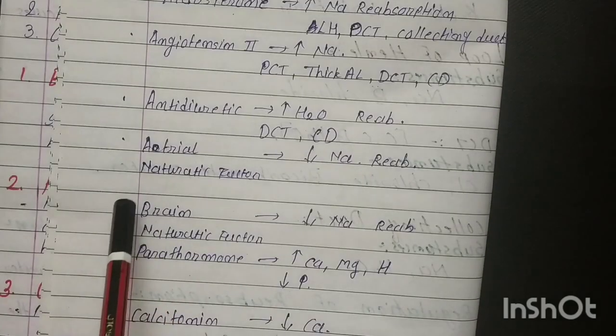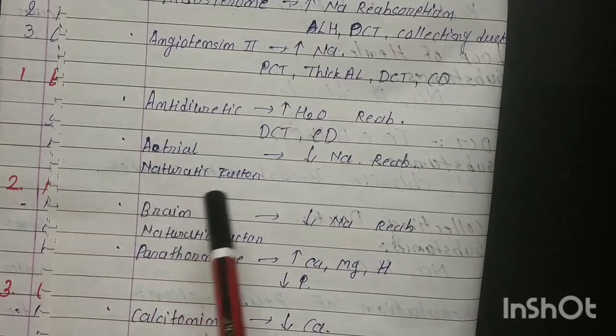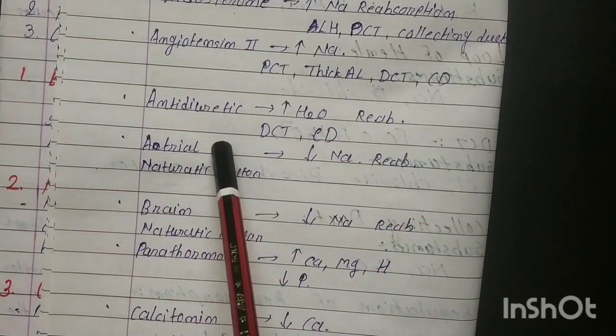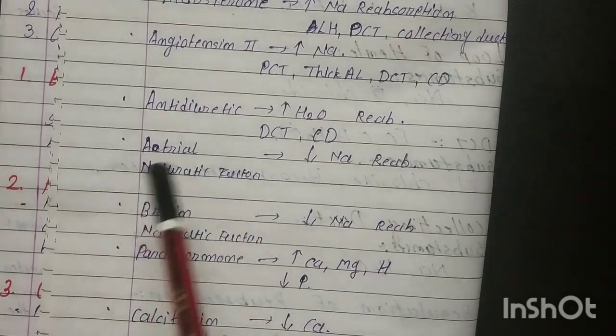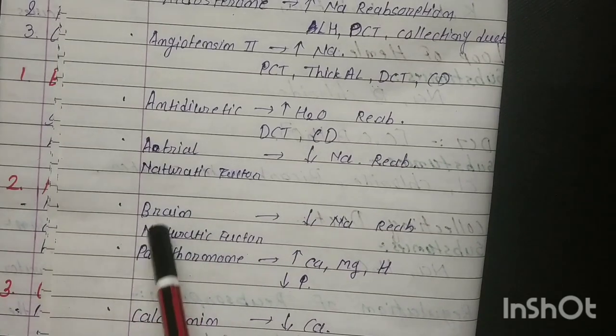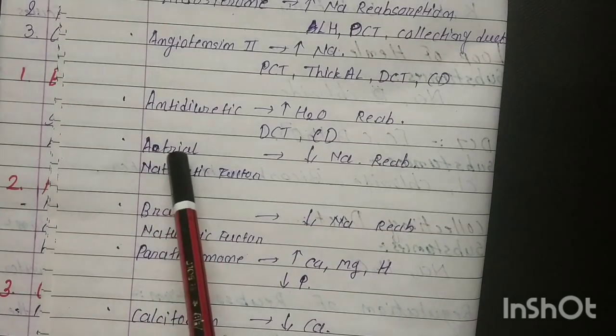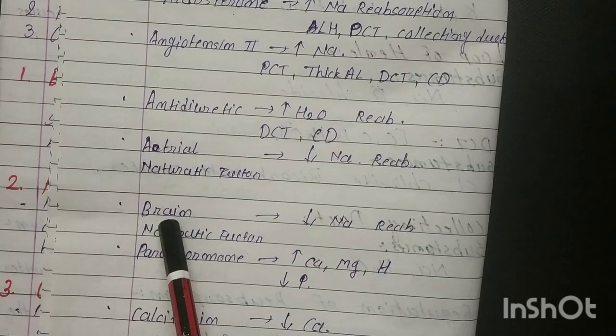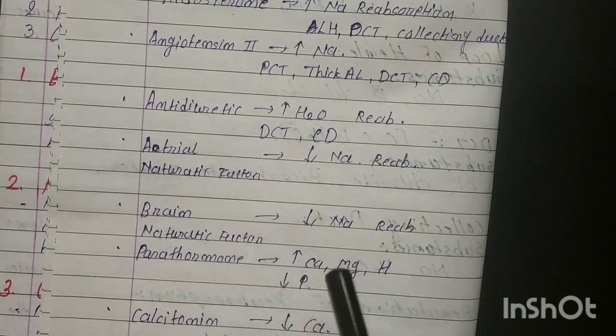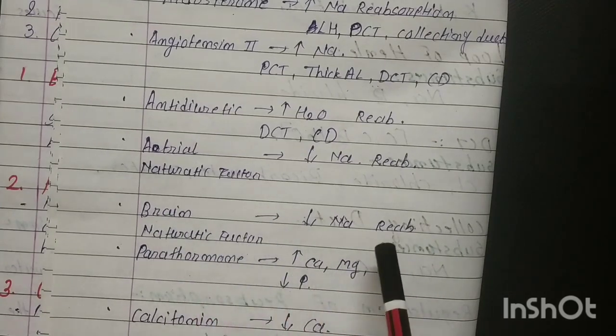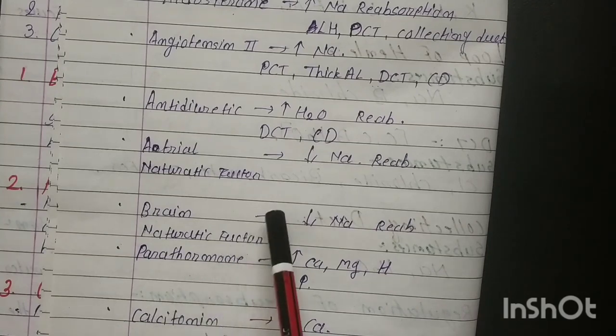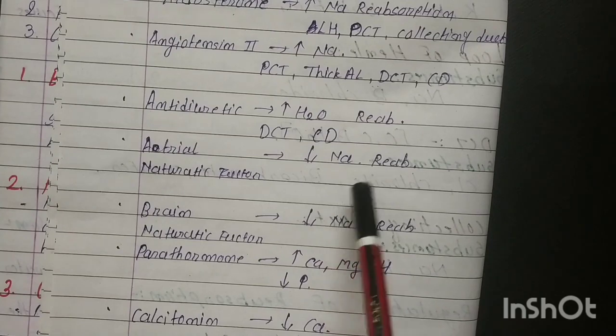And there are two natriuretic factors. First one is the atrial natriuretic factor, and second one is the brain natriuretic factor. Atrial natriuretic factor and brain natriuretic factor cause the same kind of function. They cause decreased sodium reabsorption, right?